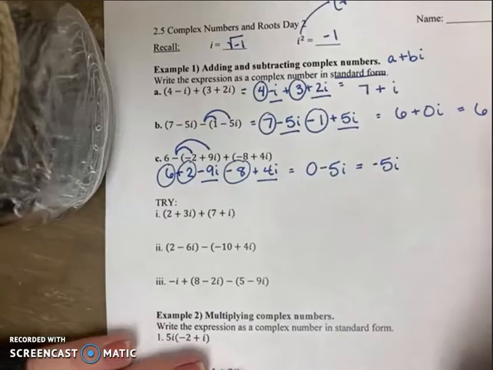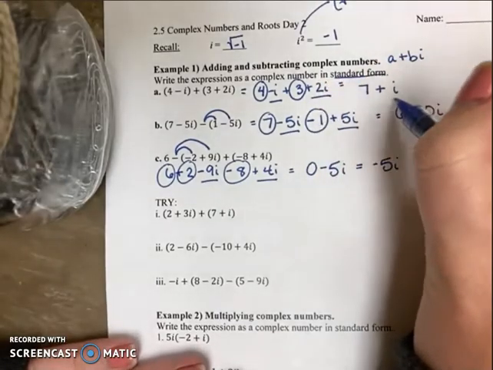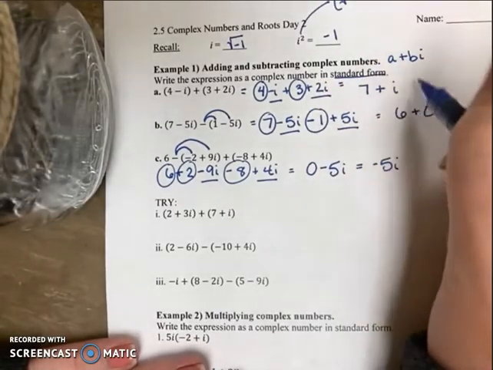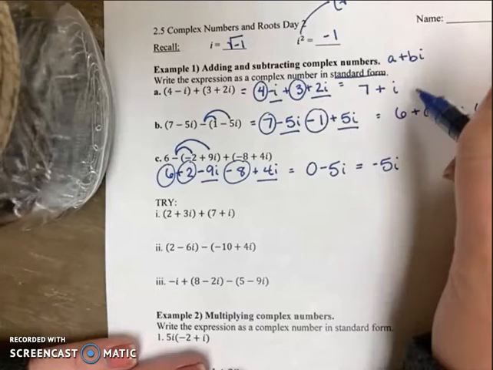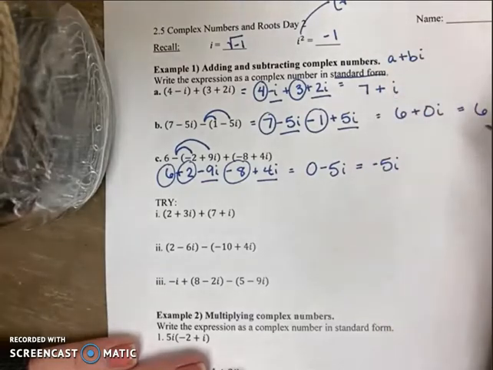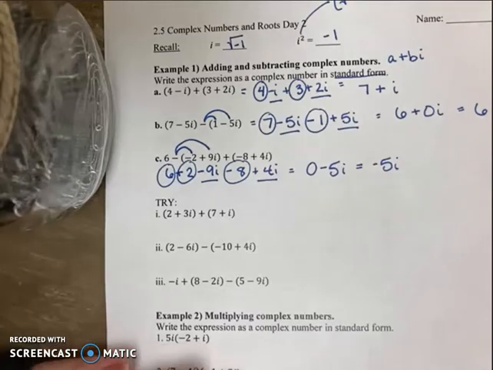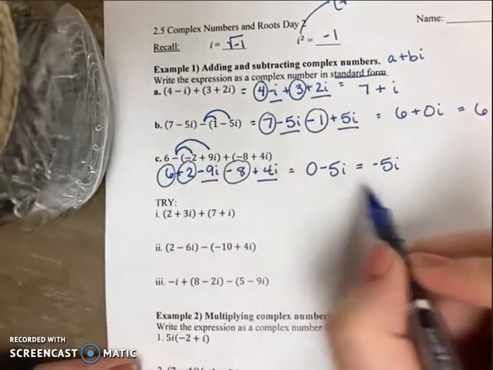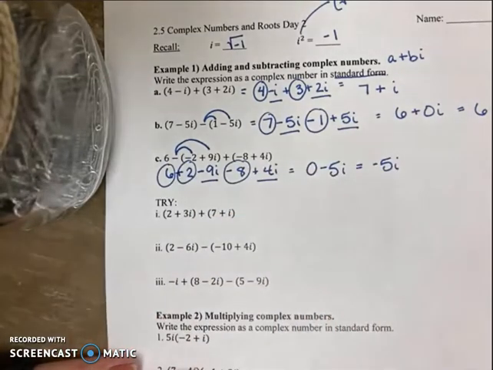So if we look at our solutions for part A, my solution is 7 plus i, which is a complex number. For part B, my final answer was just 6, which is a real number. And for part C, my answer was a negative 5i, which is an imaginary number.